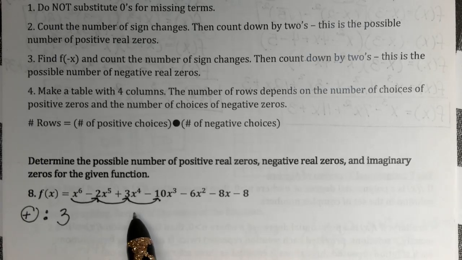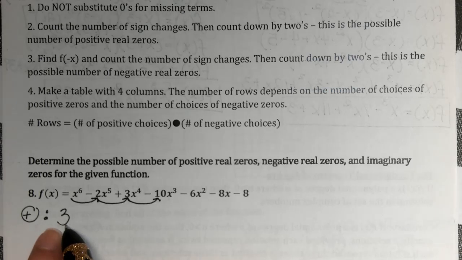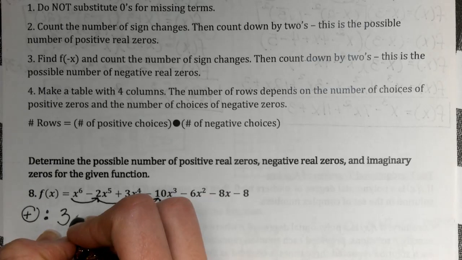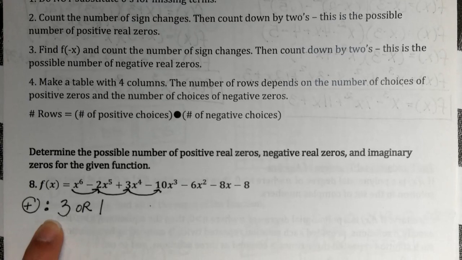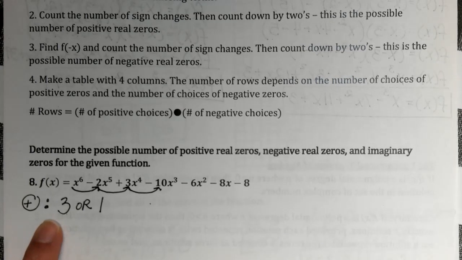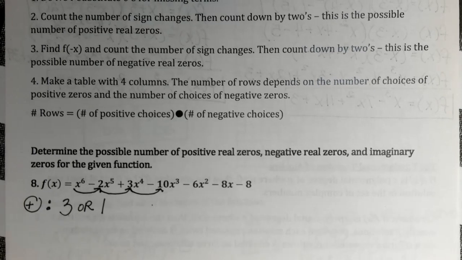Now to find the possibilities, you start at that number and count down by 2s until you get as close to 0 as you can. So I can have 3 or 1 positive real zeros. This is almost like probability. It will all make sense when you put it together.